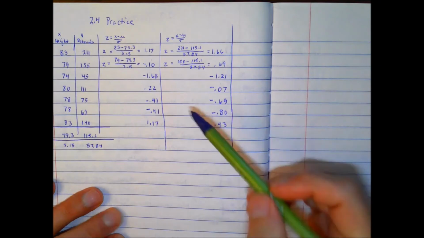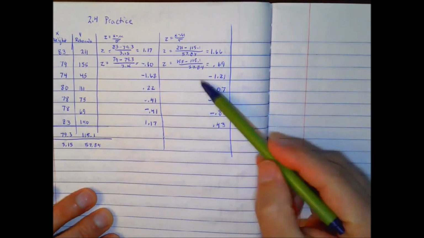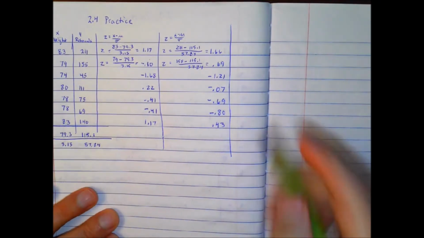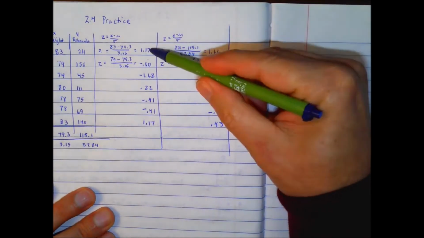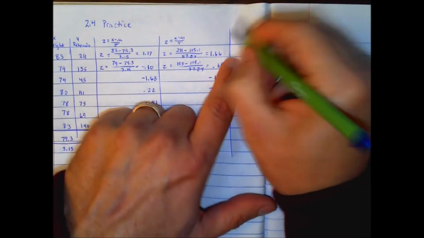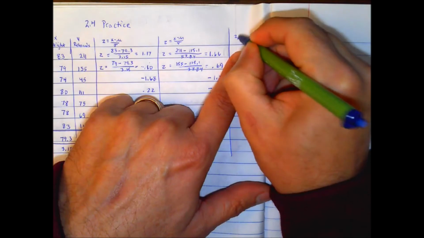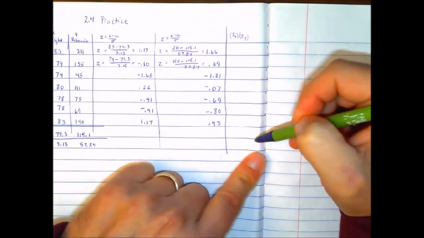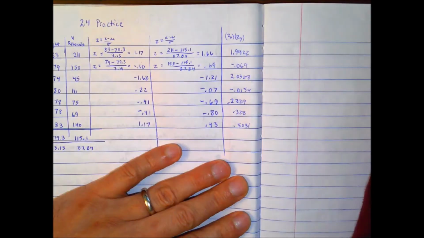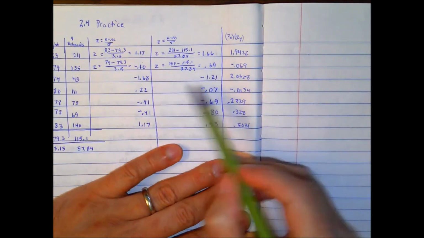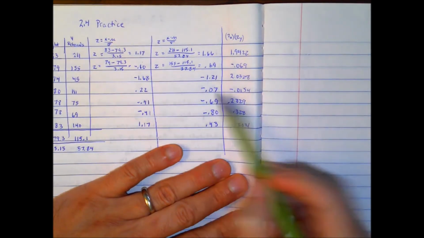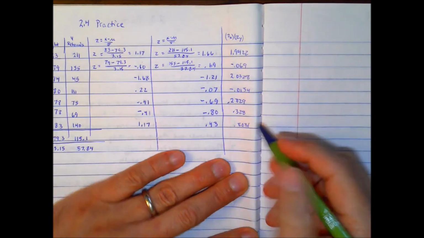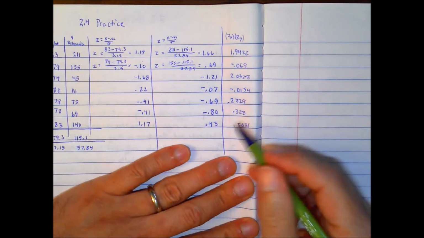Okay, so I found all of them here. If you want to pause it and check them, you can. So the next thing we need to do is take this z-score times this z-score, the z-score for the x multiplied by the z-score for the y. I'm going to pause it and multiply those. Okay, so these multiplied together give you this. Now, if you round it differently and have these numbers just a little bit different, that's totally fine.